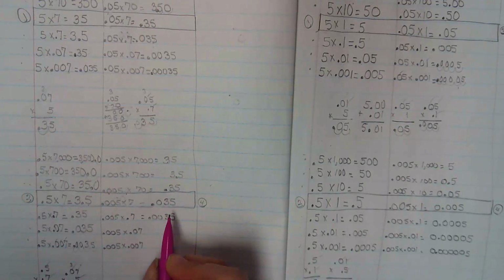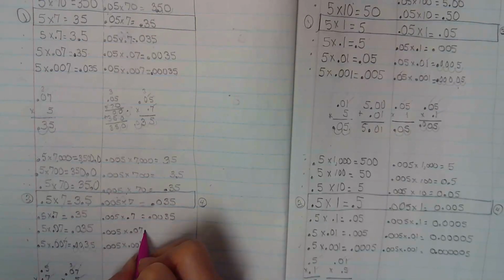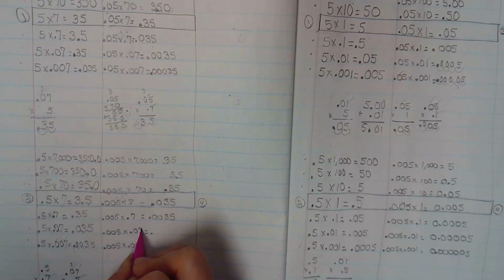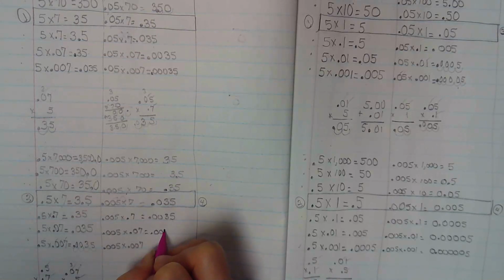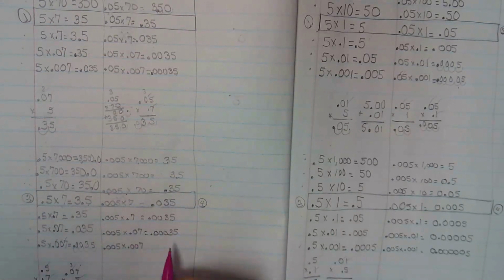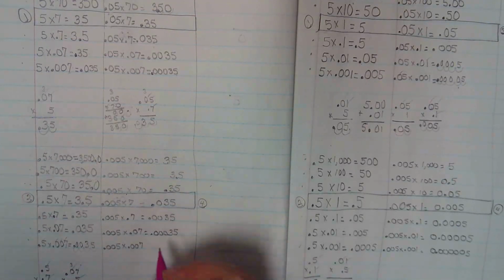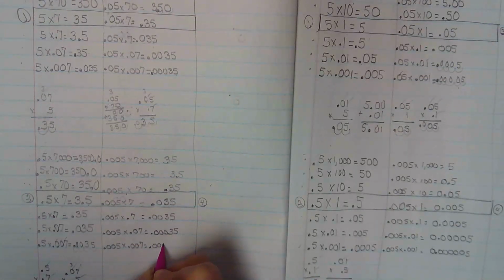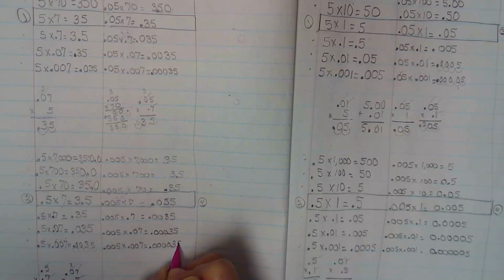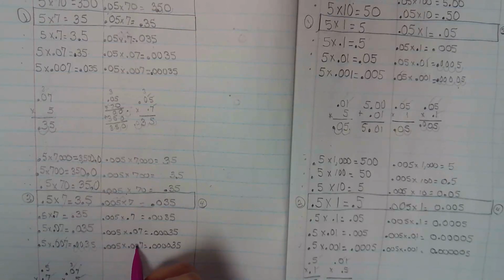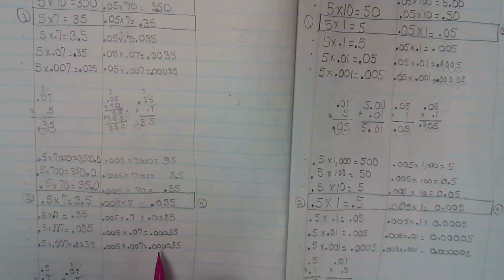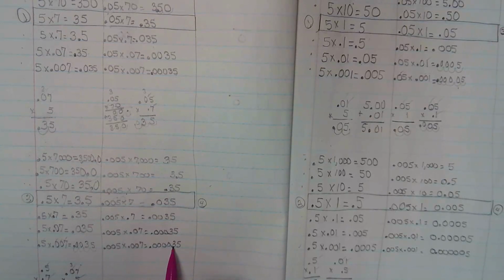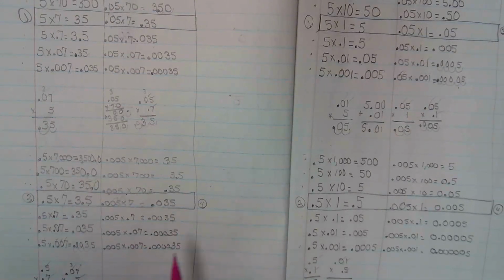35. This was thousandths. This is 10 thousandths. 1, 2, 3, 4, 5 places after the decimal. Thousandths, 10 thousandths, 3,500 thousandths. 1, 2, 3, 4, 5, 6 places after the decimal. Thousandths, 10 thousandths, 100 thousandths, millionths, 35 millionths.